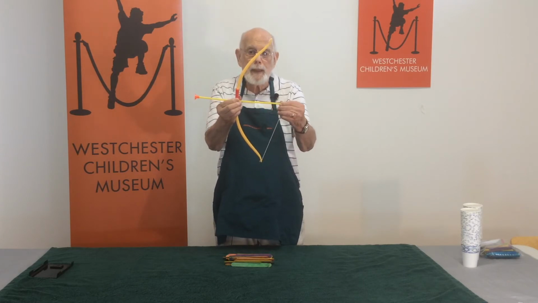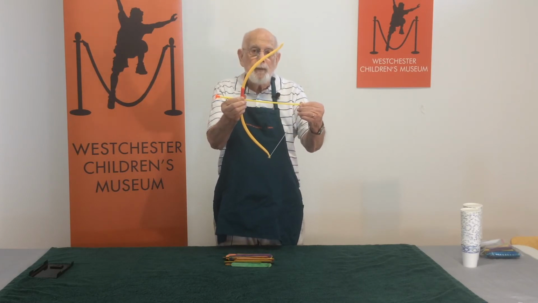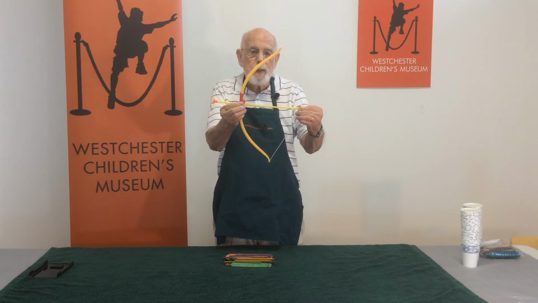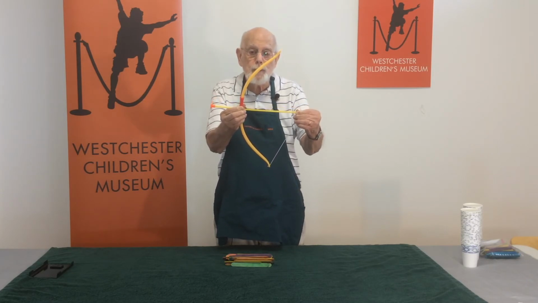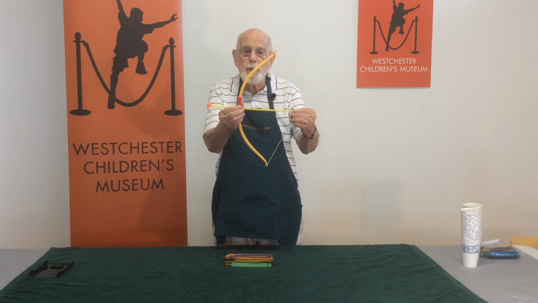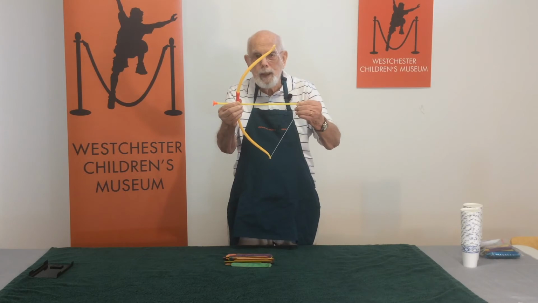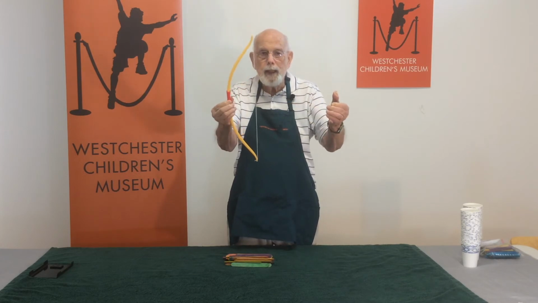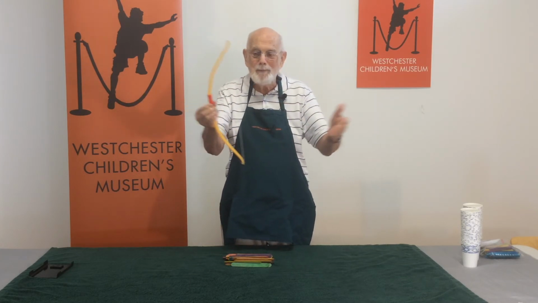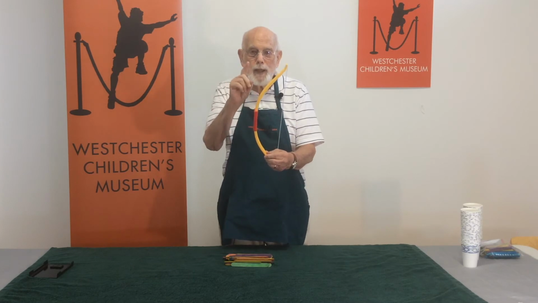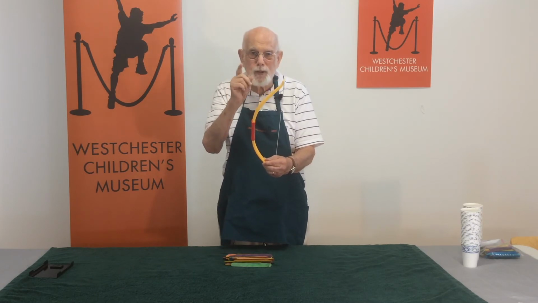So let's do it again. Now if I let go, there will be nothing to keep that bow from coming back to its original position. And we will transfer the potential energy which I'm putting into the bow into kinetic energy. Okay? We're going to have the same principle with this next chain reaction.